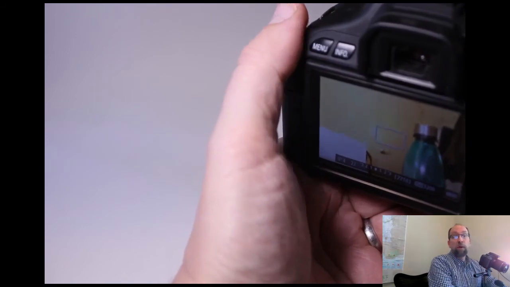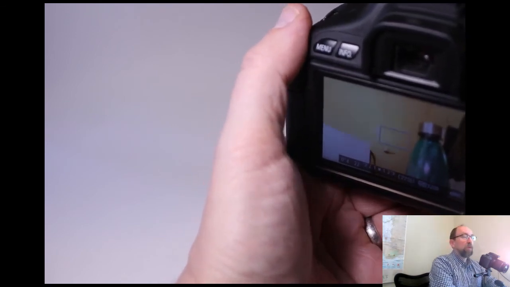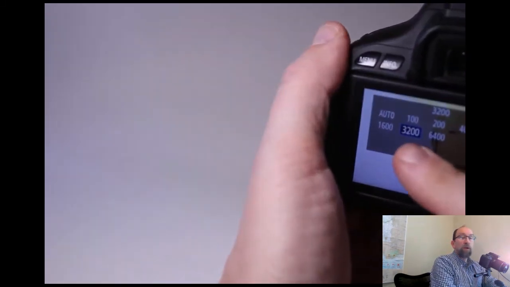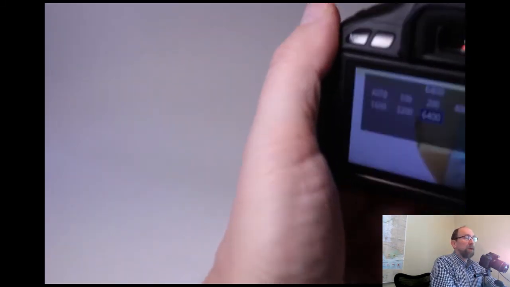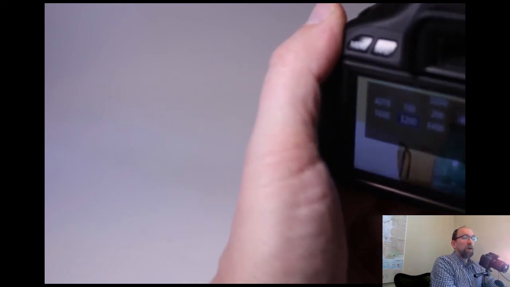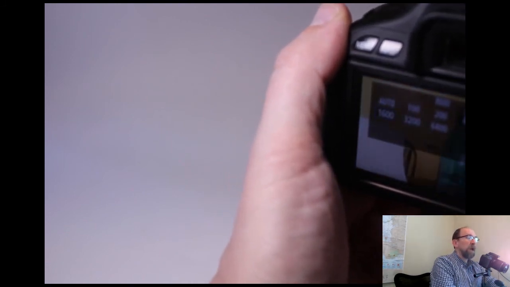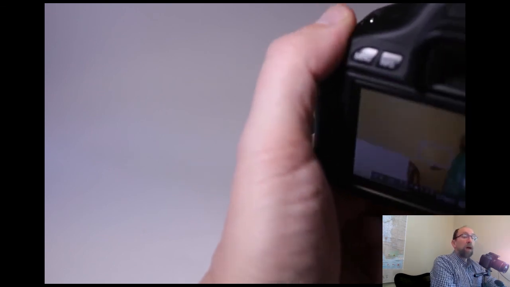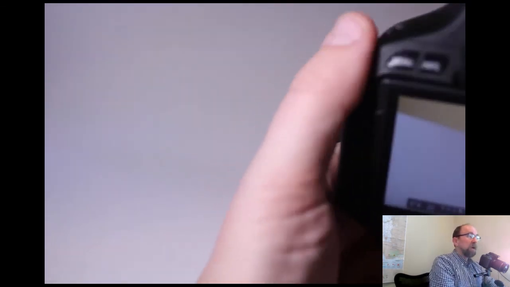And so that's what ISO is. It's really just a digital compensation. But remember, right now I'm at 3200. My image is going to start to get grainy. It's going to be very grainy at 6400. You're safe between 800 and 1600. Those are pretty safe places to stay. Okay, so that's the exposure triangle. That's how you get the best light.